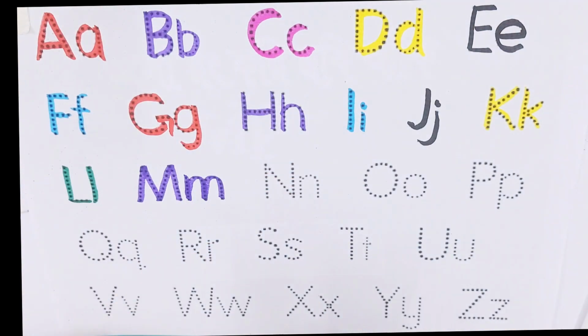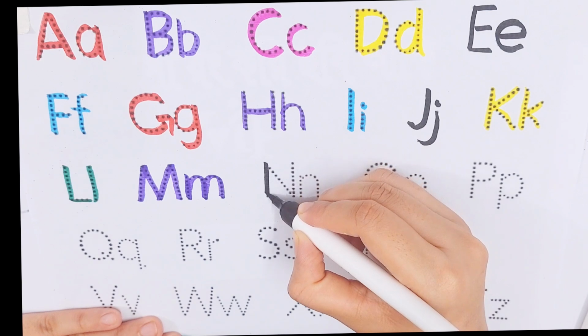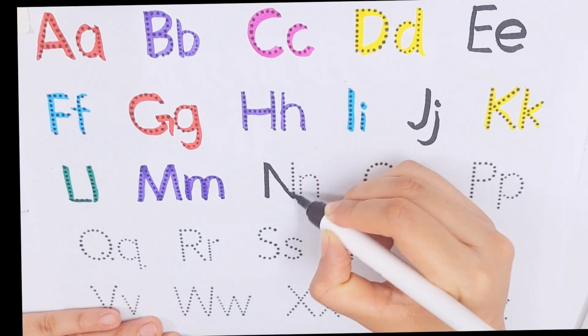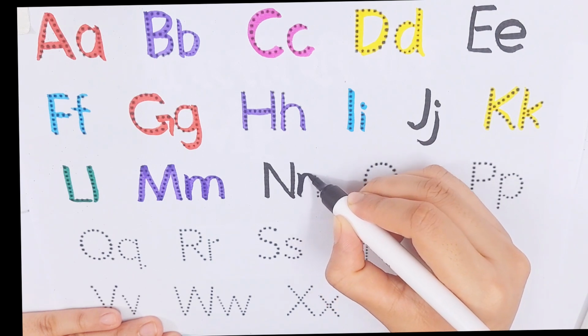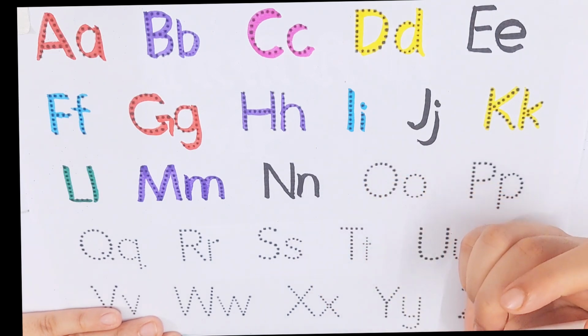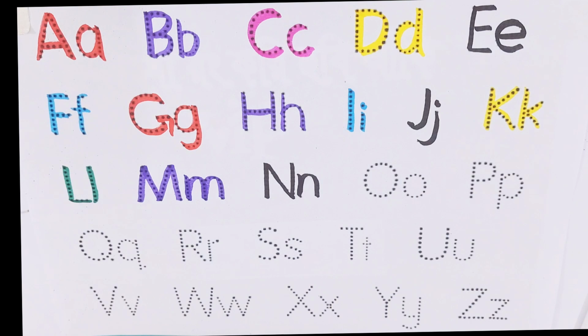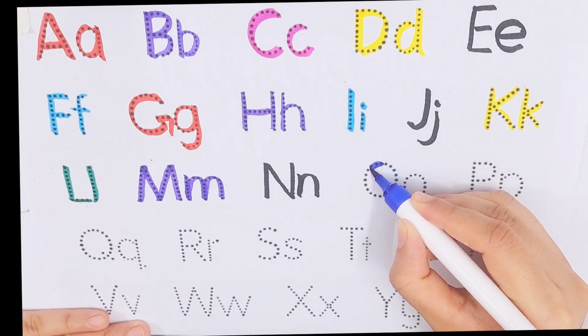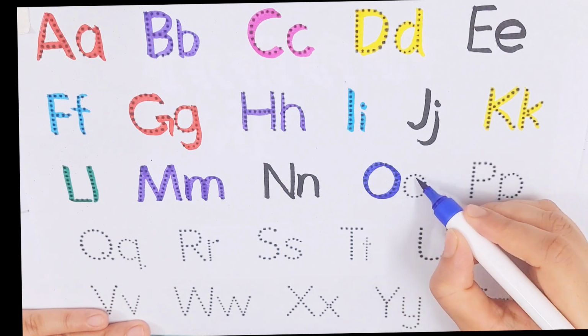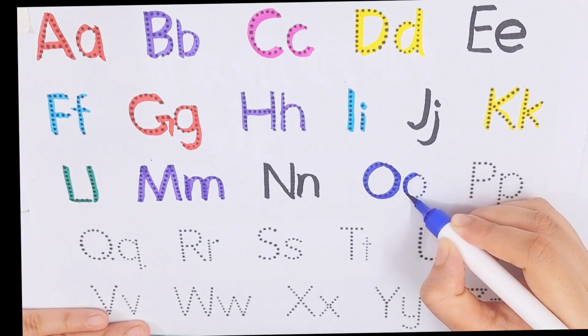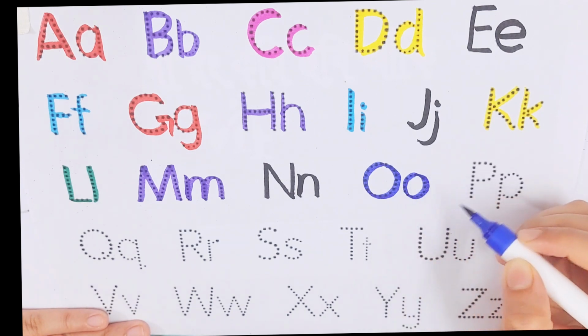Black color. N. N for net. N for nuts. Dark blue color. O. O for orange. O for ox.